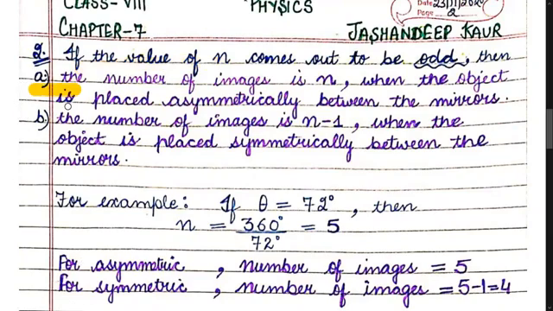The first case is if the number of images we have to find, it will be taken as n only when the object is placed asymmetrically between the mirrors. Now students, the word asymmetric means that the object is closer to one of the mirrors and farther from the other mirror.